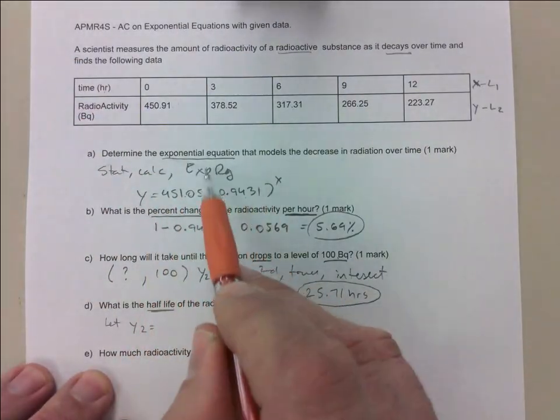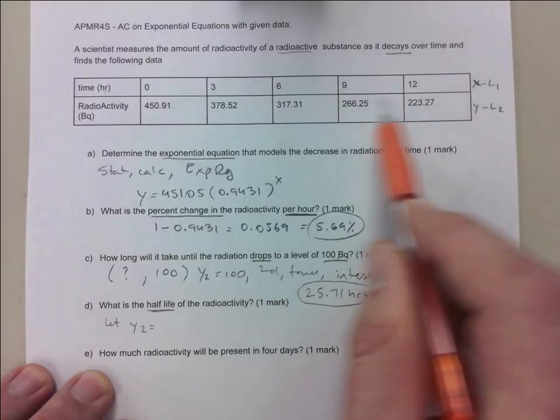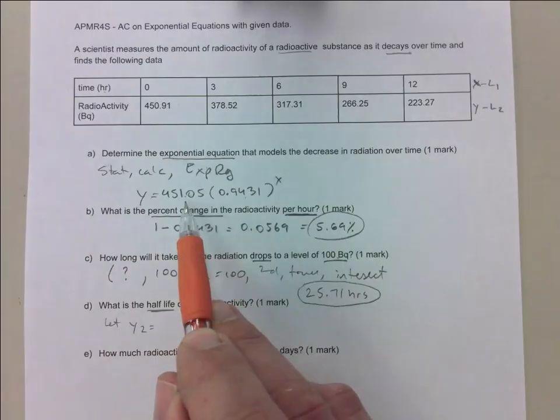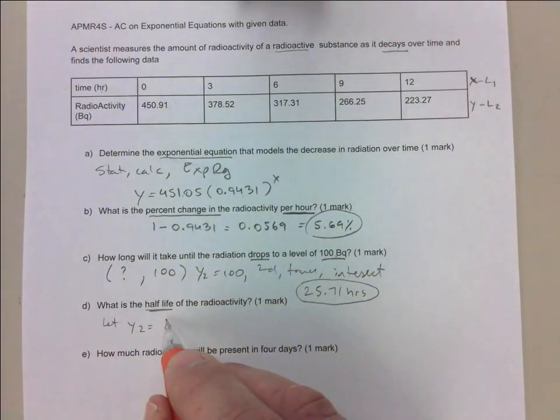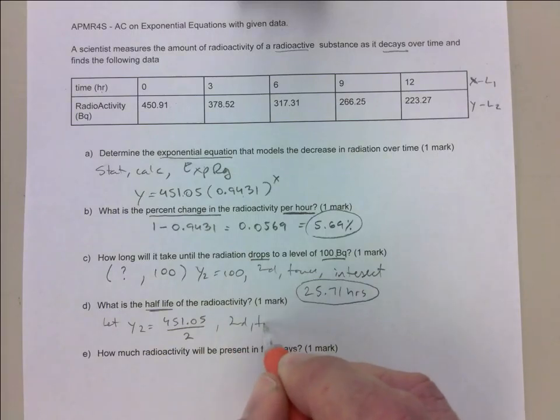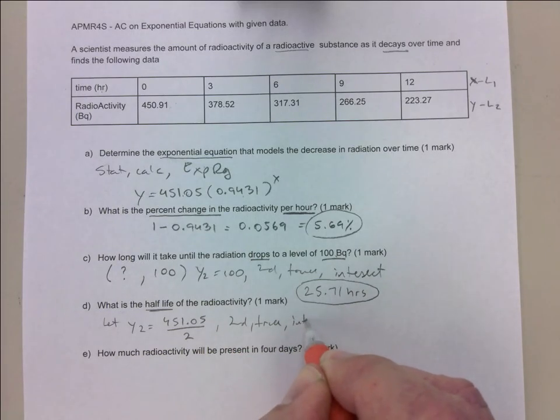Because this regression tries to fit all of these points as best as possible, and sometimes that means changing this, okay? So I'm going to go by the equation, 451.05 divided by 2. And then we go second, trace, intersect.